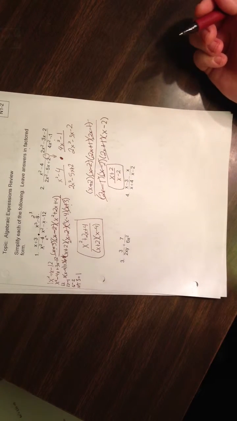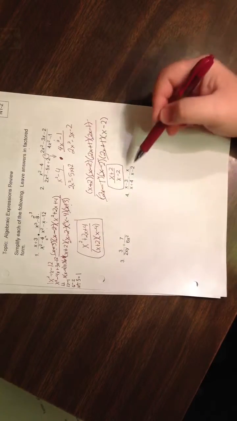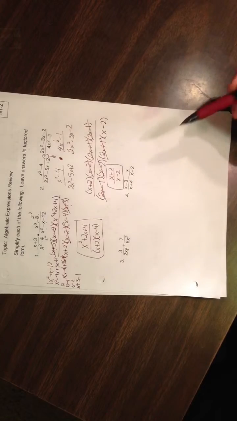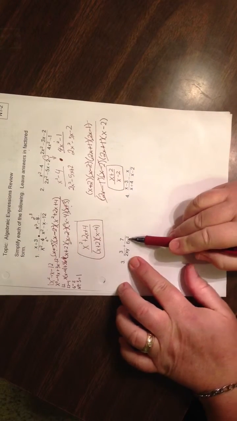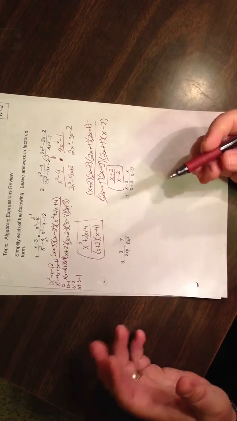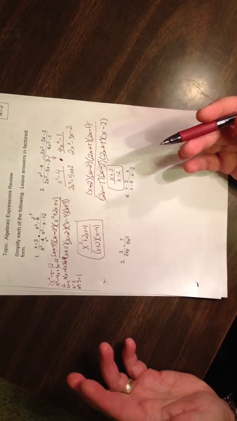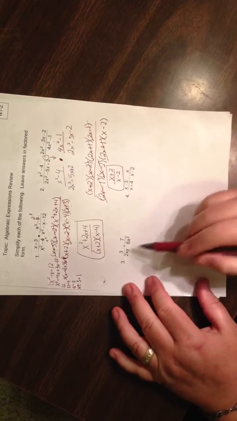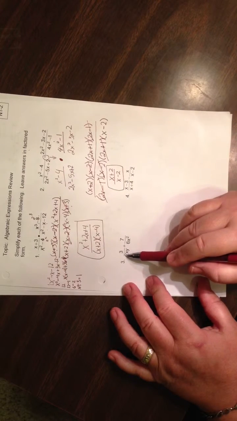All right, so then we have addition and subtraction. If you'll think really hard for a minute, you'll remember that when you're adding fractions, the denominators have to be the same. So what we're looking for here is the least common multiple. What are the factors of 2xy?